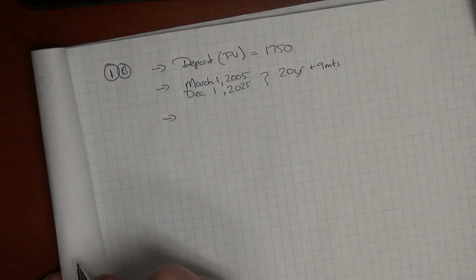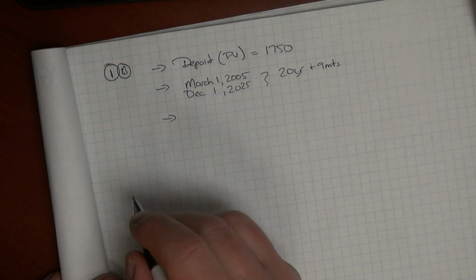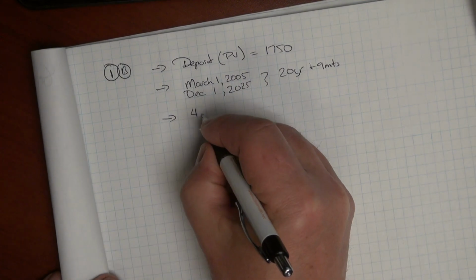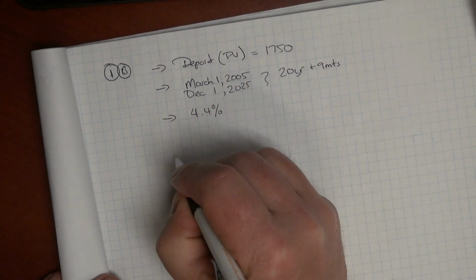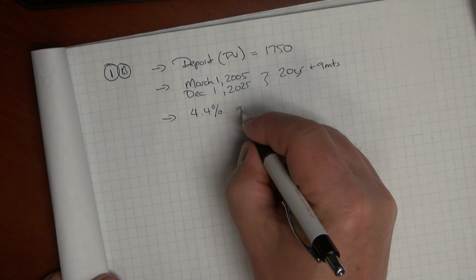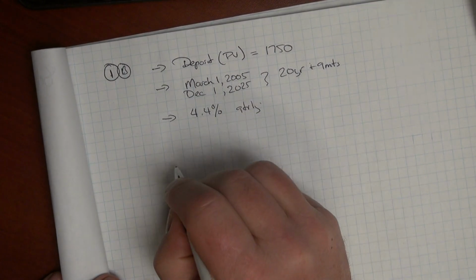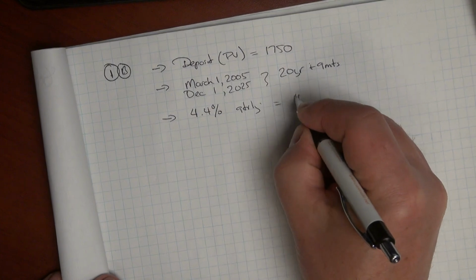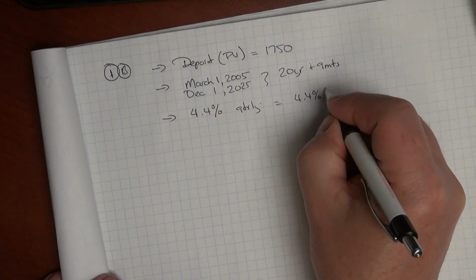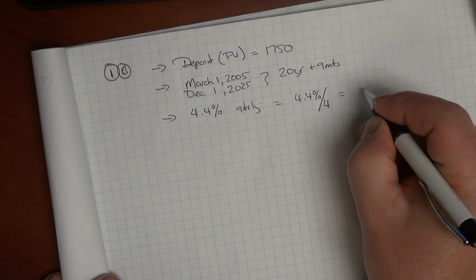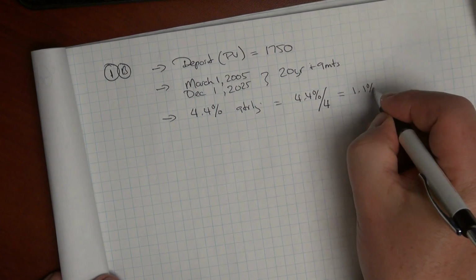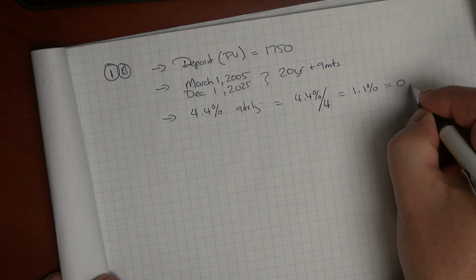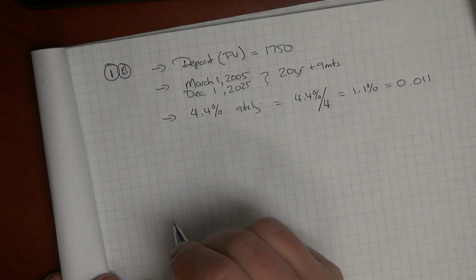Now, the other thing we're told here is that it's 4.4% and it's compounded quarterly. So what we need to do there is take our 4.4% annual rate divided by 4, and that will give us 1.1% per quarter, which is 0.011.